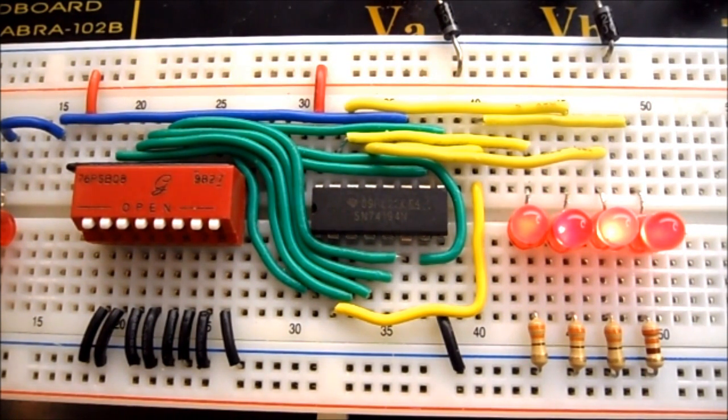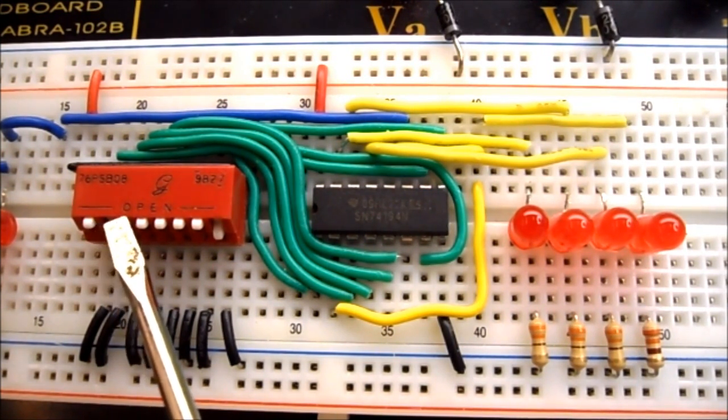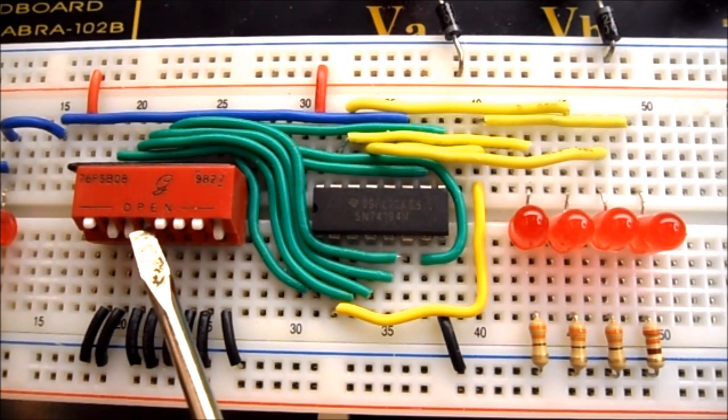So the first thing they want us to do on the truth table is to move the clear switch to logic 0. So my first switch is my clear switch. I'm moving it to logic 0. So all my outputs are 0. In the next line of the truth table, we want to do a parallel load. So A is going to be 1, B is 0, C is 0, and D is 0.